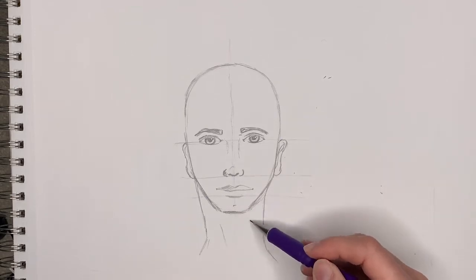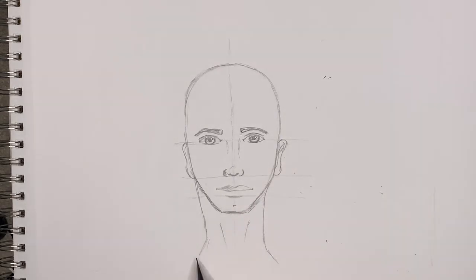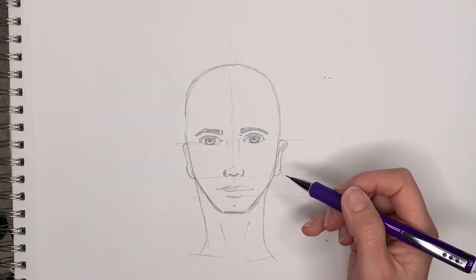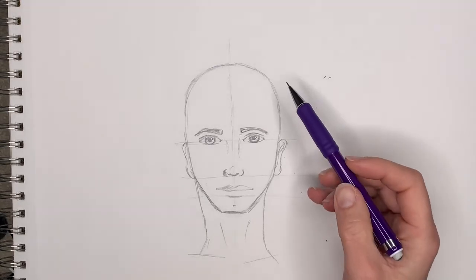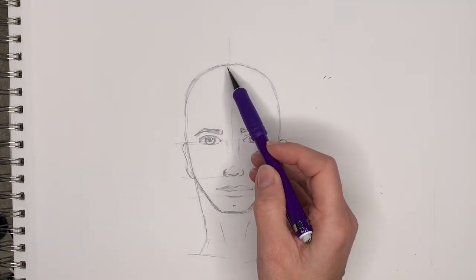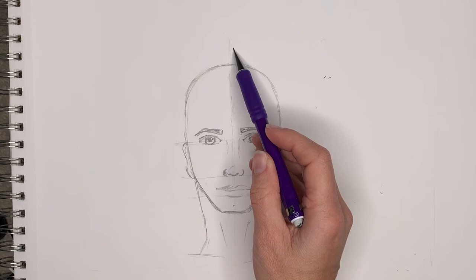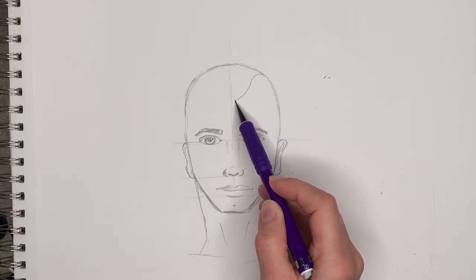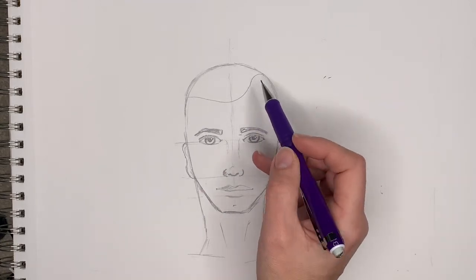And I'll give him these two lines. Now the hair, the hair will fall on his face, and the hair also goes above his head. So I will start about here, and I will give him some waves.